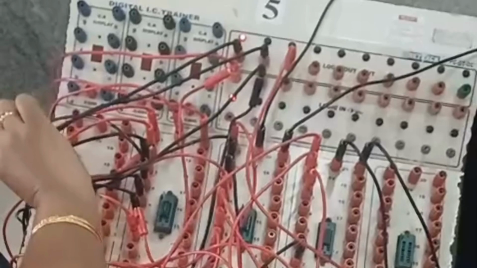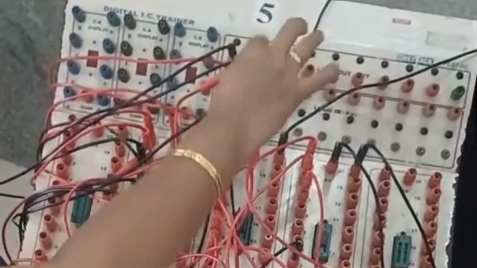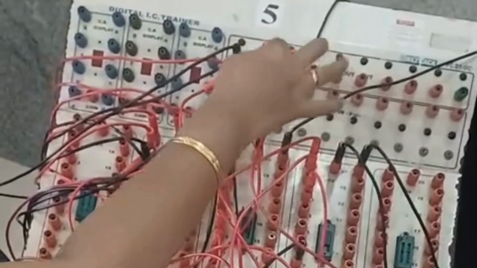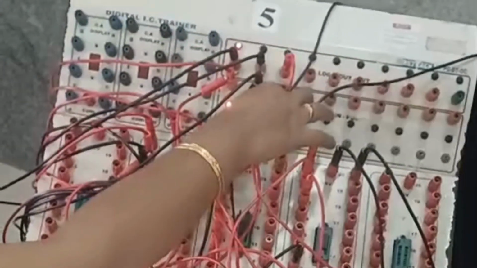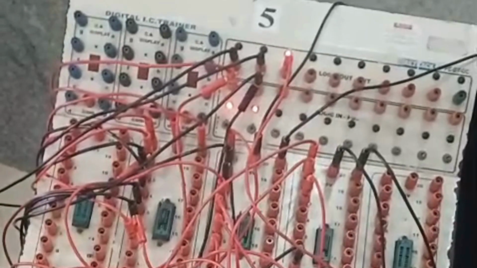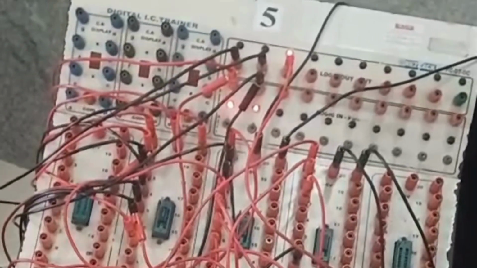So all the 4 combinations are verified. Let me check once again. 0, 0, A is equal to B. 0, 1, A lesser than B. 1, 0, A greater than B. 1, 1, A is equal to B. So all the 4 combinations of this 1-bit magnitude comparator are verified.